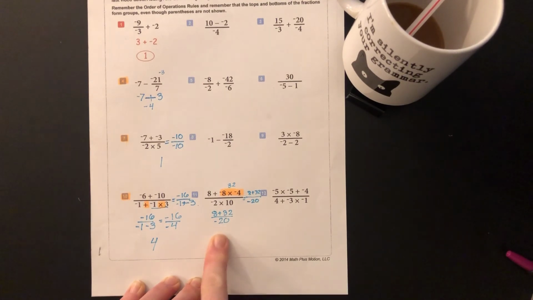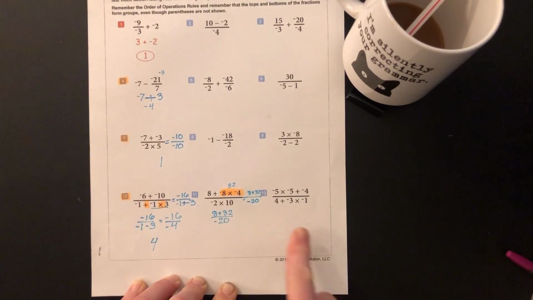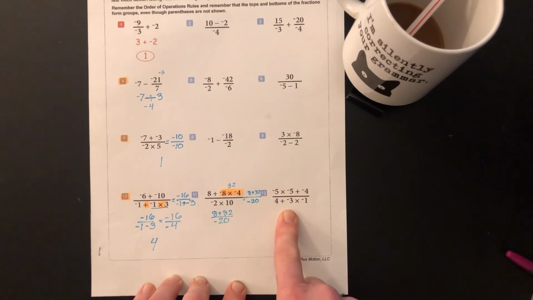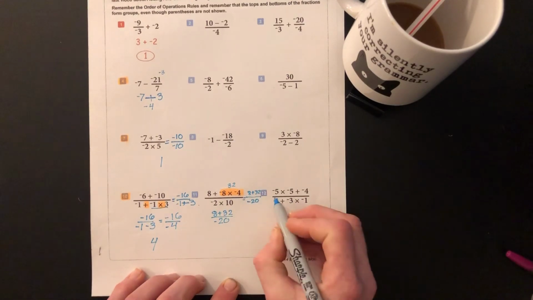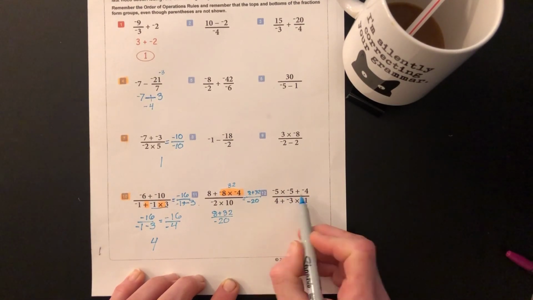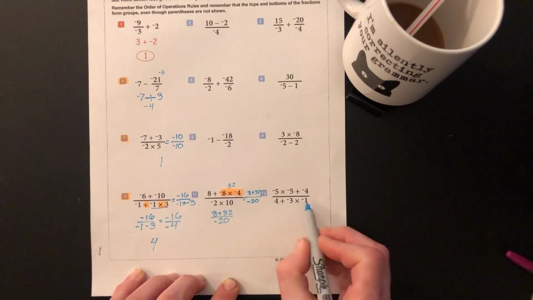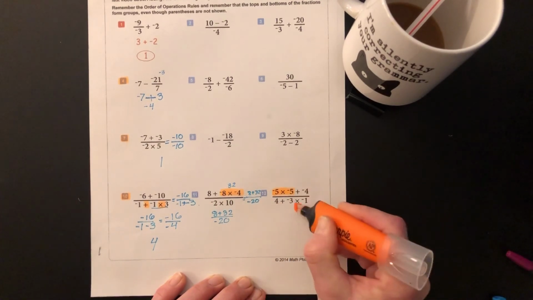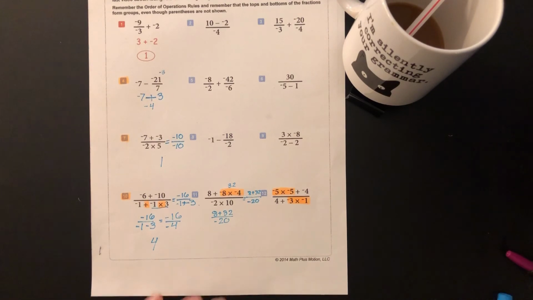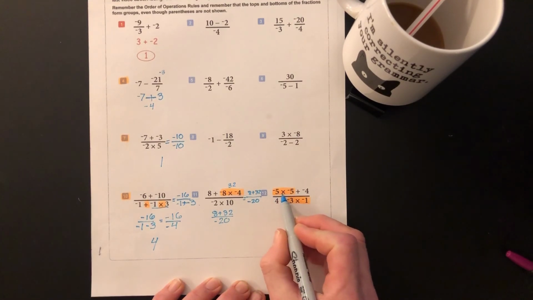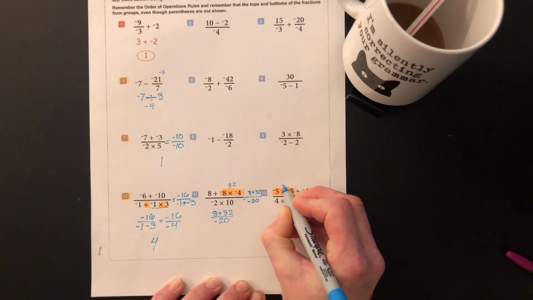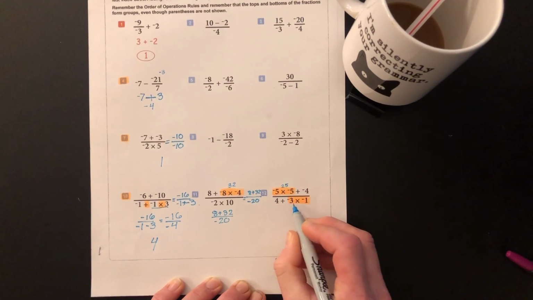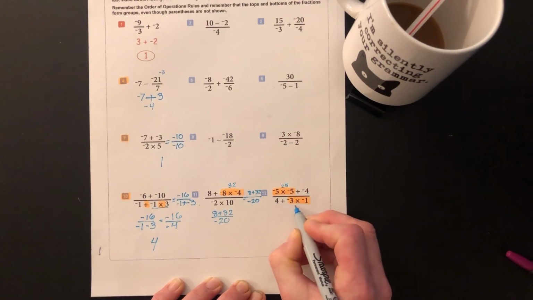Just so you know, this is not finished, so make sure you can finish this. Then I'll get you started on this. I'll do just the first step, and then you finish it. This has more steps than this one. So when I look here, I've got multiplication and addition, and same down here. And since multiplication comes before addition, that's what I will always do first on both of those. Negative 5 times negative 5 is positive 25. Negative 3 times negative 1 is positive 3.